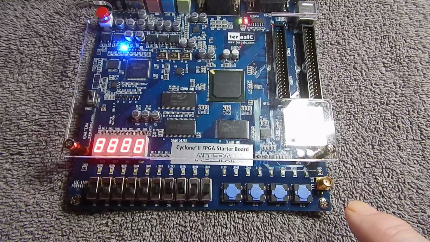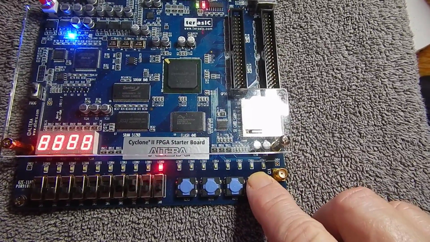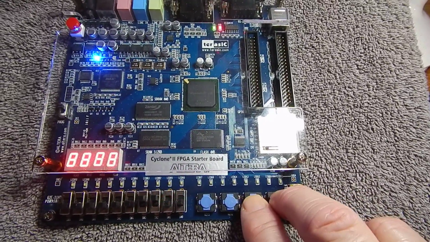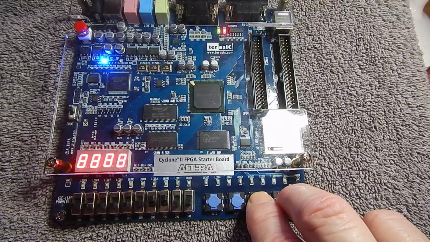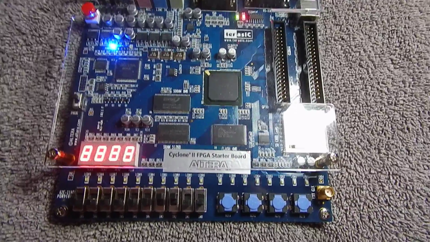And our lights flashing went away, so let's try our OR gate. So switch 1, red LED. Switch 2, red LED. Both switch 0 and 1, LED. So it's working just like an OR gate.